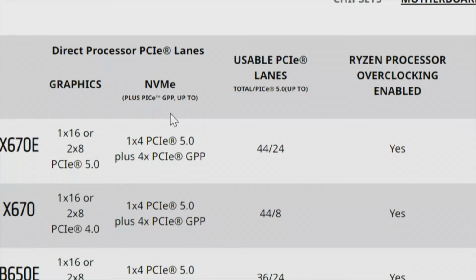Then for NVMe, we have 1 4-lane PCI Express 5.0 plus 4 more PCI Express lanes, which are general purpose processor lanes. Now, one thing they've done here that I wish they wouldn't is talk about usable lanes, and they've added all that up. PCI Express 5 and PCI Express 4. Now, granted, there are 24 lanes on that CPU that are usable that we've added up and we'll add up again.